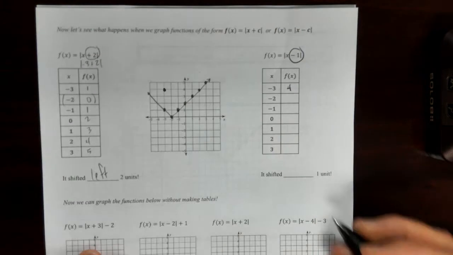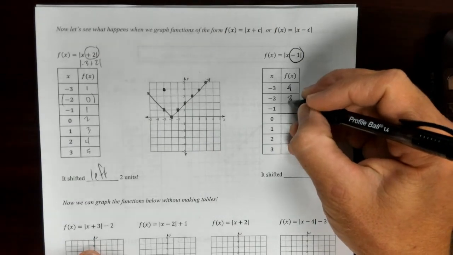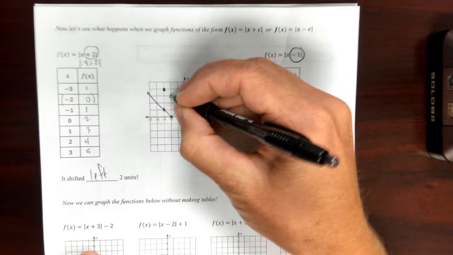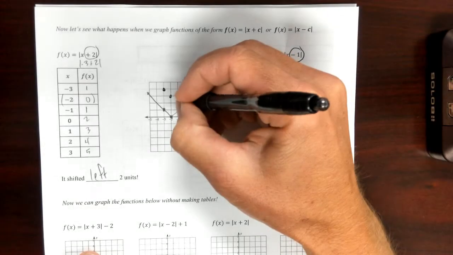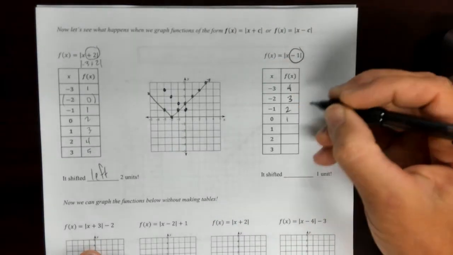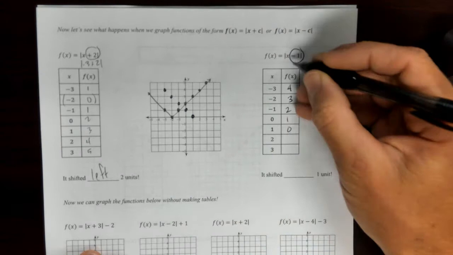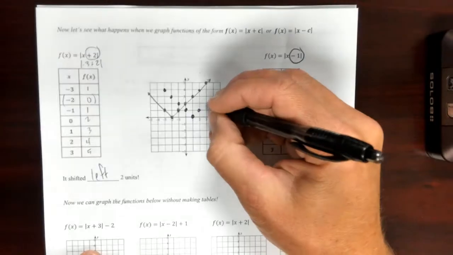There it is. Plug in negative 2, you get negative 3, but the absolute value of negative 3 is a positive 3. Negative 2, positive 3. Same thing with negative 1. Negative 1, you get a positive 2. 0, you get a positive 1. 1, you get 0. 2 minus 1, 1. And 3 minus 1, 2.